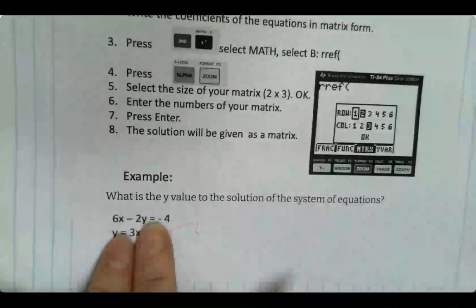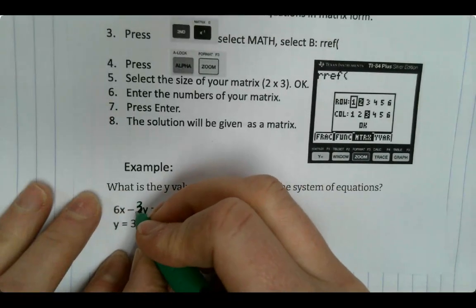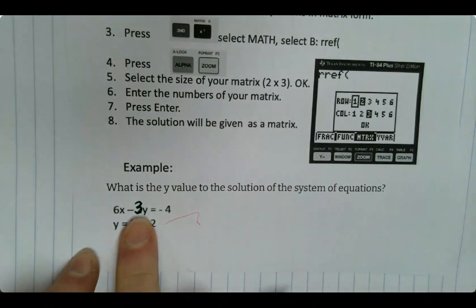First thing I want y'all to do real quick is fix this example. My example was a bad one. So change that negative 2y to a negative 3y.